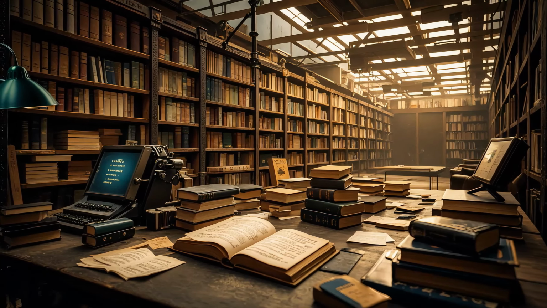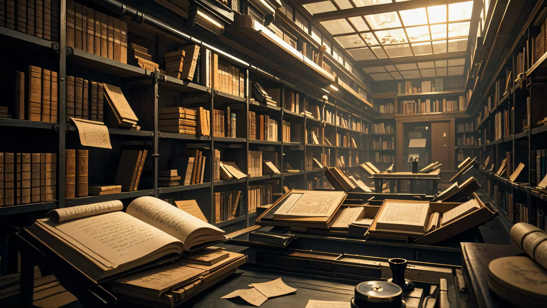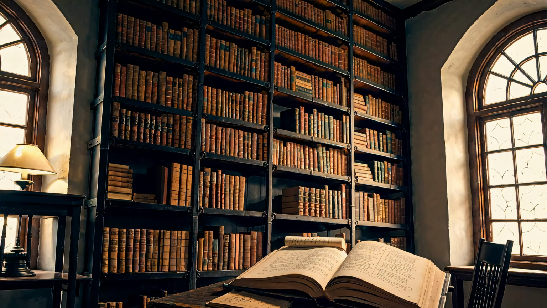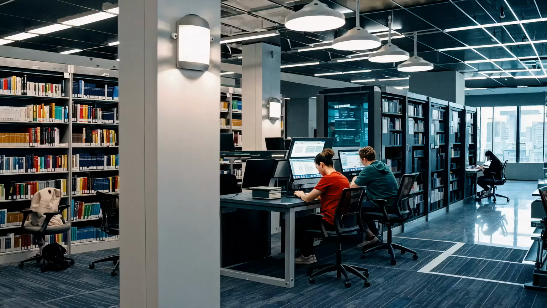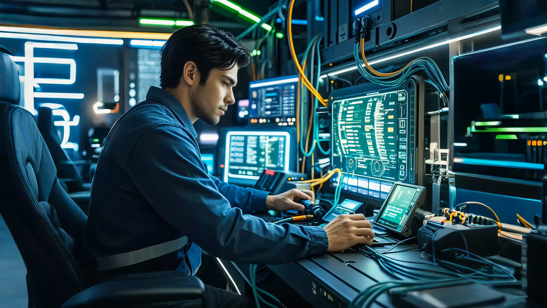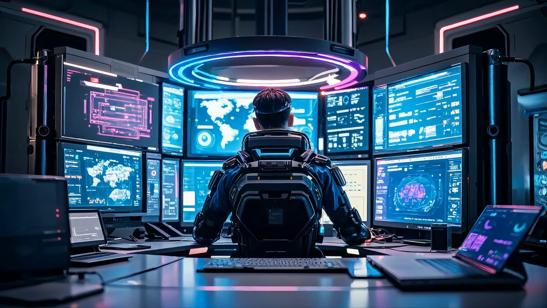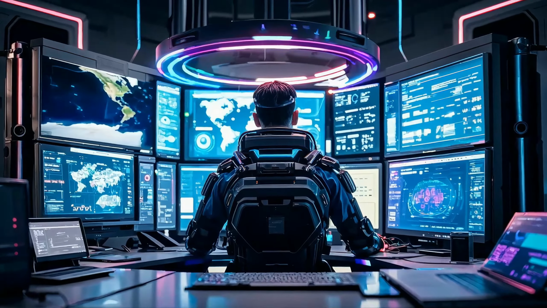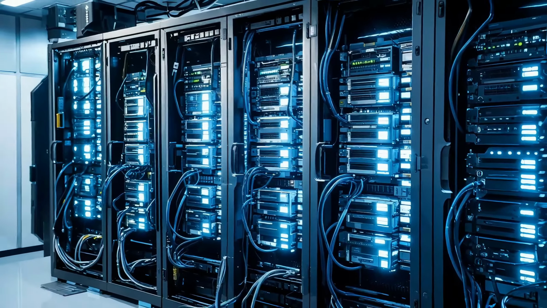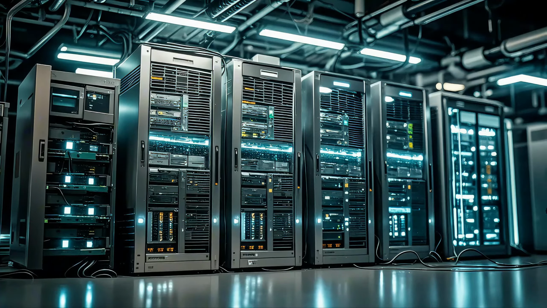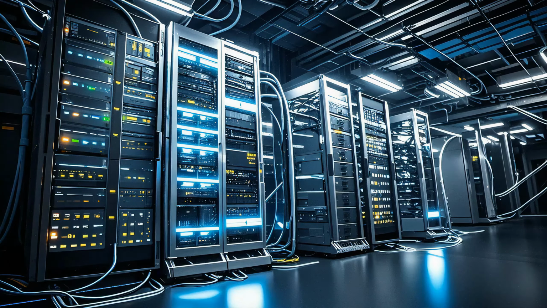Picture a quiet old library with countless dusty shelves, each holding books, scrolls, and handwritten notes. You want to modernize it by creating an online catalog so readers around the world can easily find what they need. First, you extract the raw data from all those shelves. Then, you carefully transform it, making sure every page number, every title, and every author name follows the same standard. Finally, you load it into a digital database, ready to be searched and accessed in seconds.